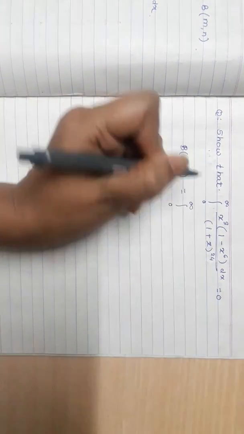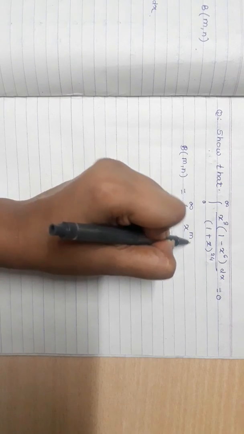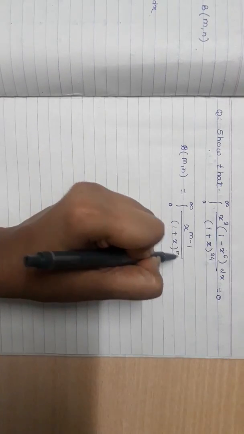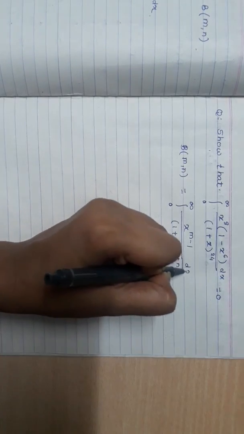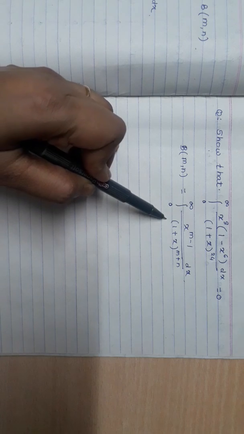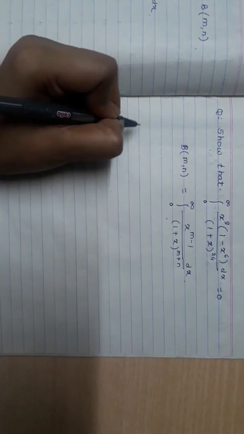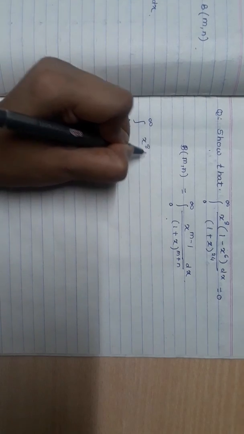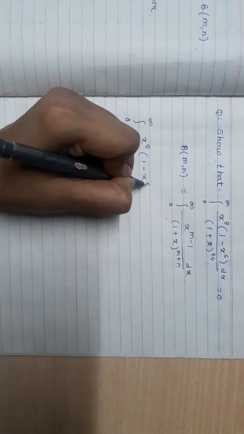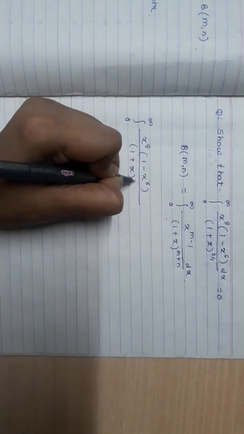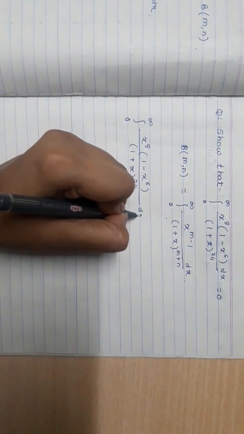the integral from 0 to infinity of x to the power m minus 1 divided by (1 plus x) to the power m plus n dx, right? So the left hand side of this problem, we will try to express in this form. Let's start with the left hand side, that is the integral from 0 to infinity of x to the power 8 (1 minus x to the power 6) divided by (1 plus x to the power 24) dx.